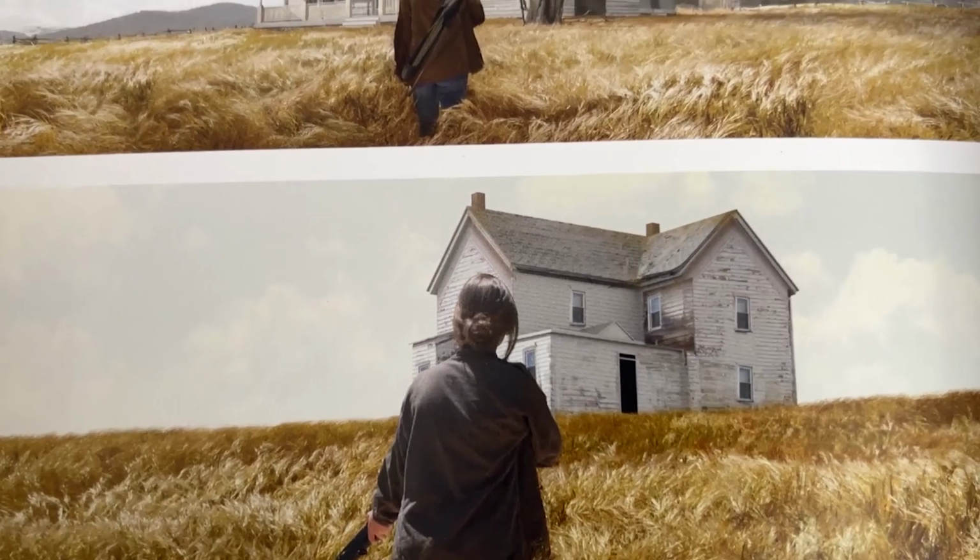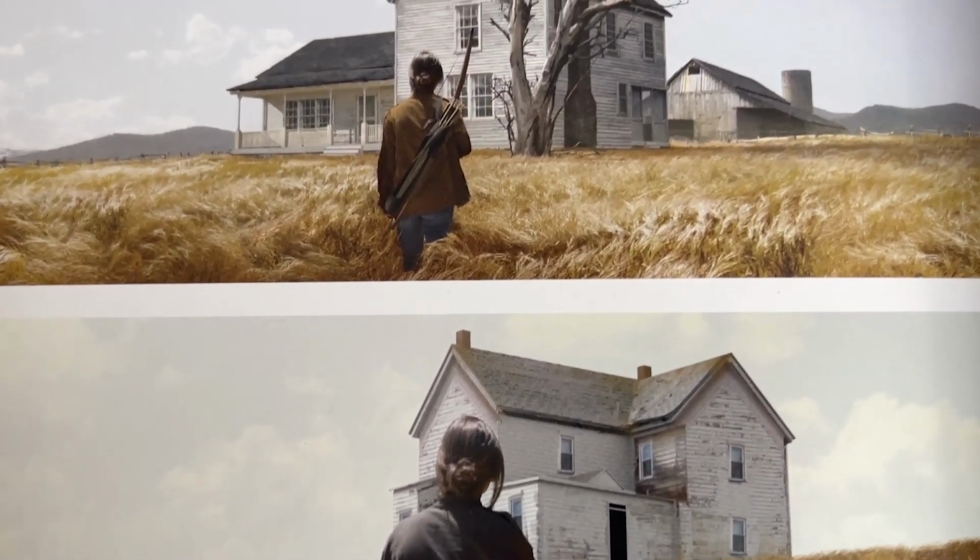Today's video was inspired by this art book of The Last of Us 2, and the scene that I want to recreate is this one, the farmhouse. If you don't have a copy of this book, I highly recommend get one.